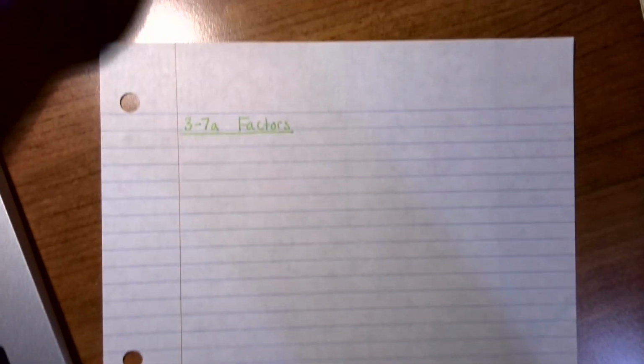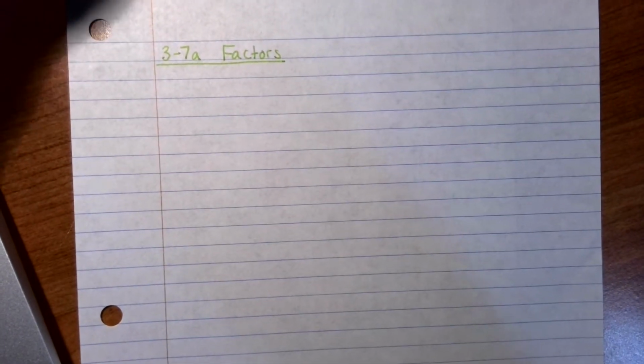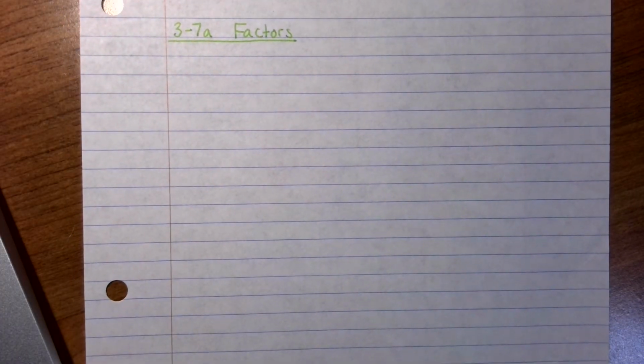Hey guys, we're off to lesson 7 and we're only going to do half of lesson 7 today. If you take a look in your book, you'll notice that today's lesson is titled Factors and Multiples. But today we're only going to focus on the factors part of this.